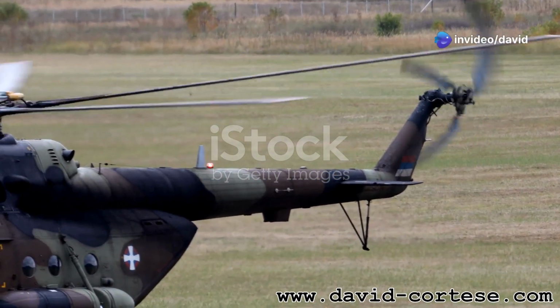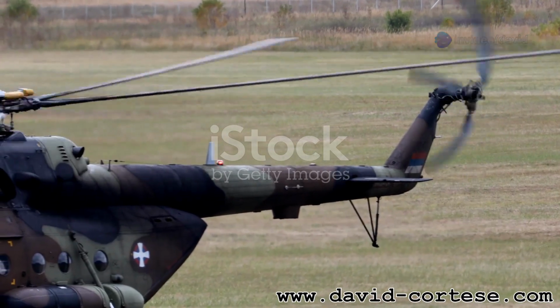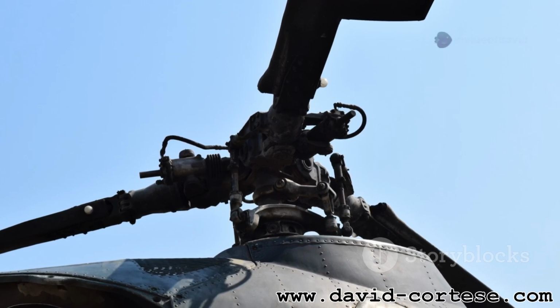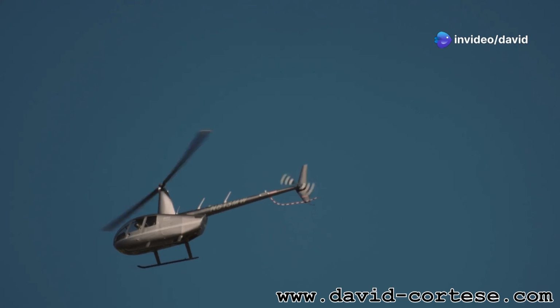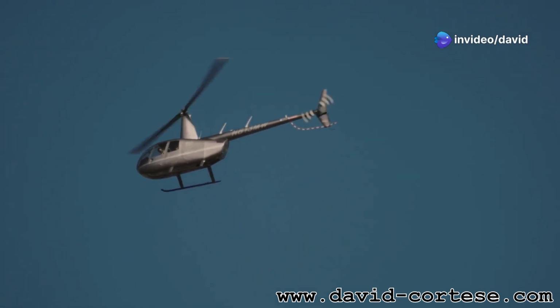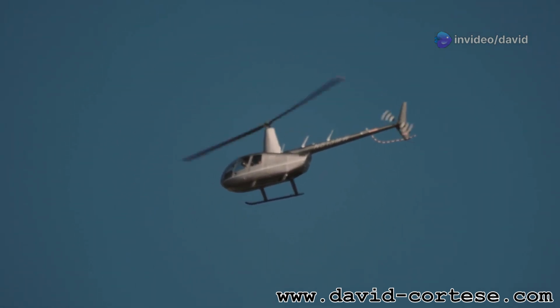Section 6. Taming the spin, the tail rotor's balancing act. To counteract torque and maintain stability, helicopters have a tail rotor. The tail rotor is a smaller set of blades mounted vertically on the tail boom. It acts as a mini propeller, generating a horizontal thrust that counteracts the torque from the main rotor.